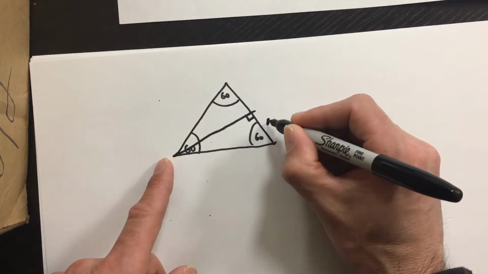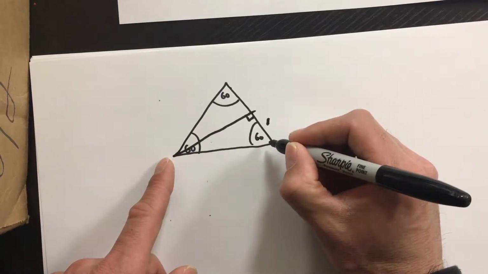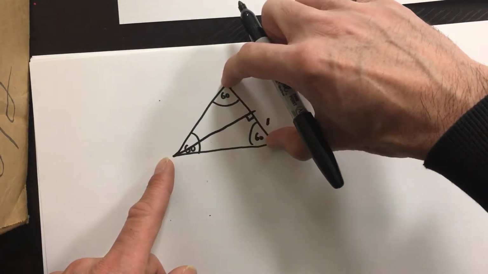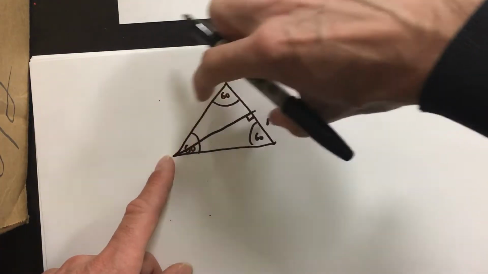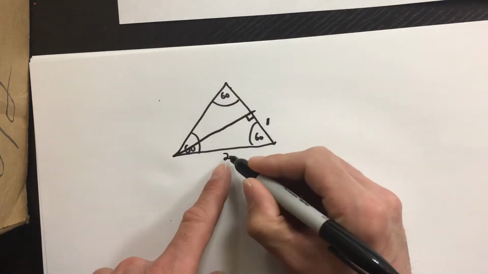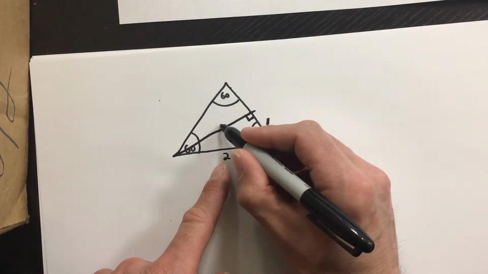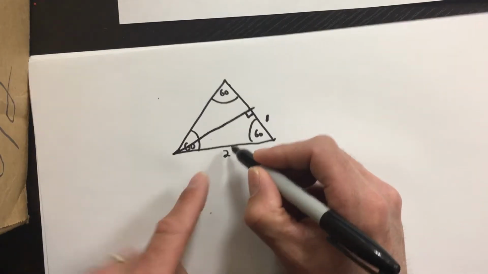If that's 1, and that's the halfway point of our equilateral triangle, then that has to be 2. And because all the sides are the same, that's also 2. Now 2 is our hypotenuse.